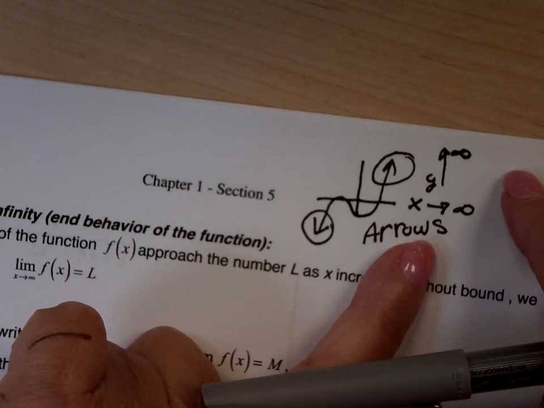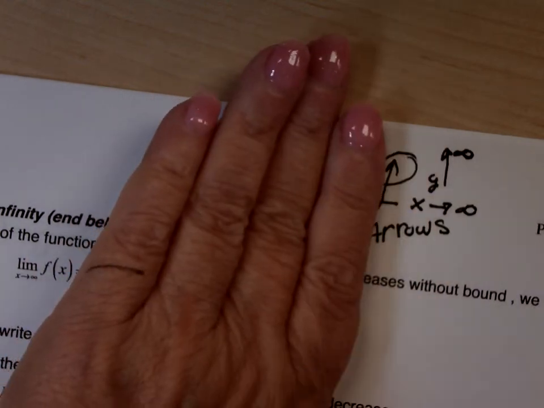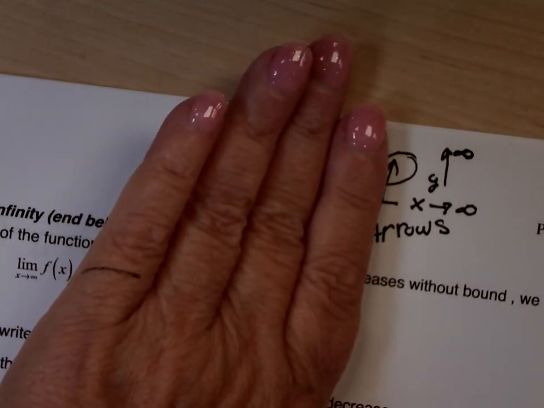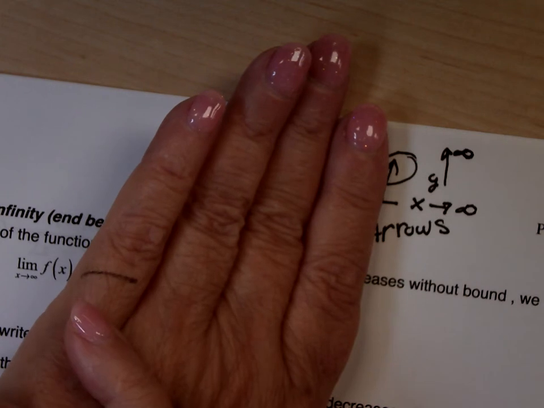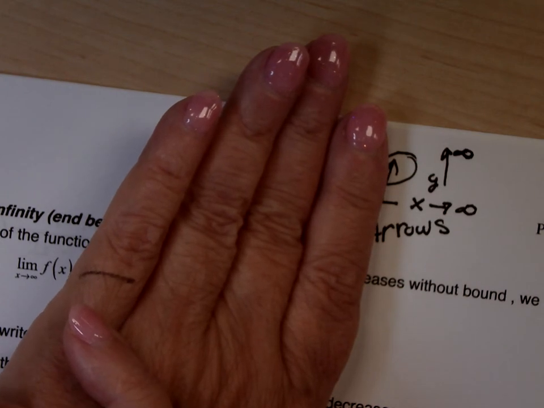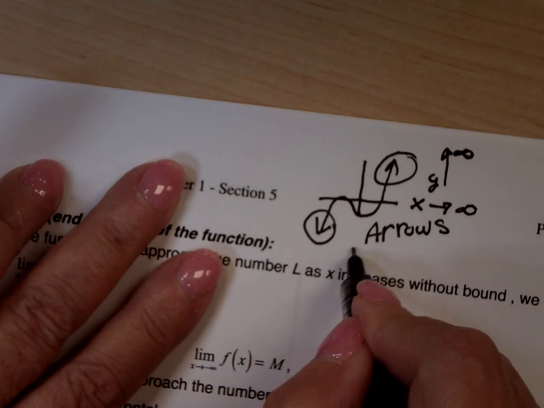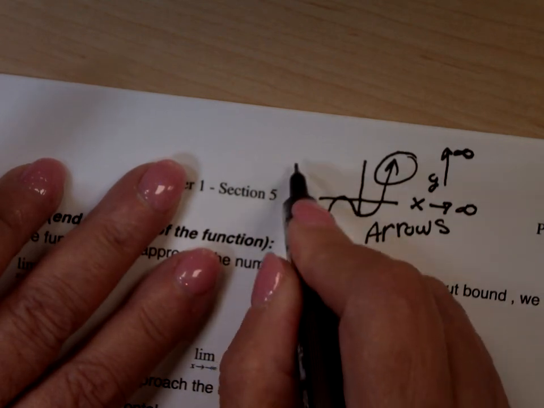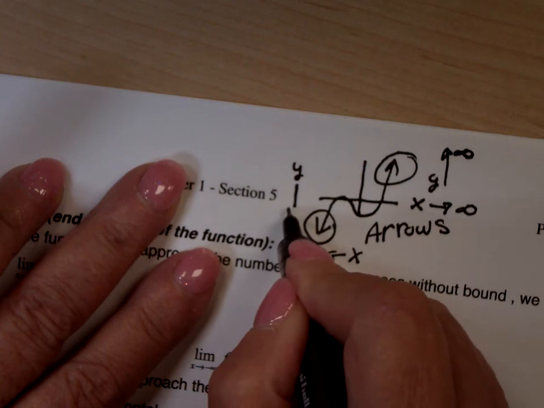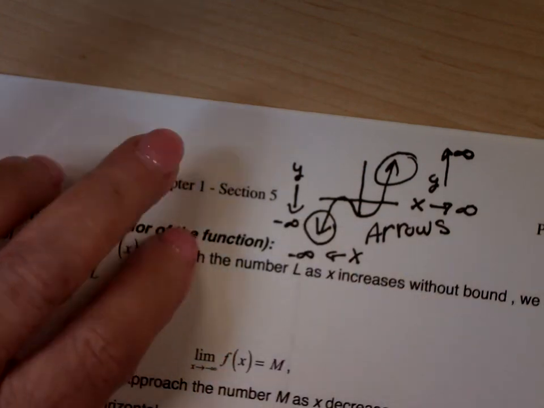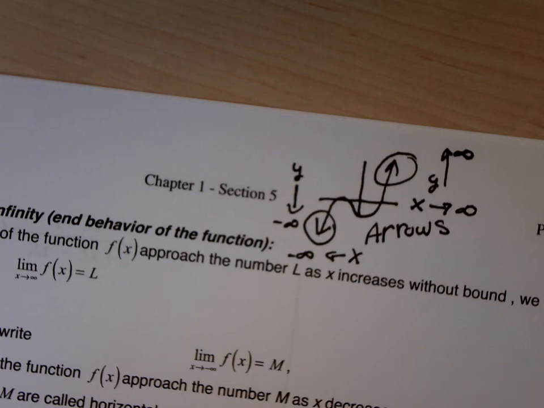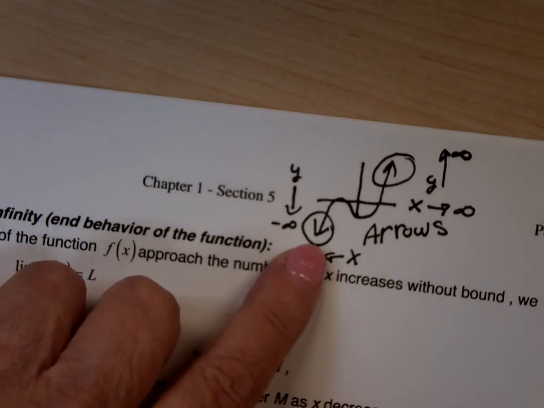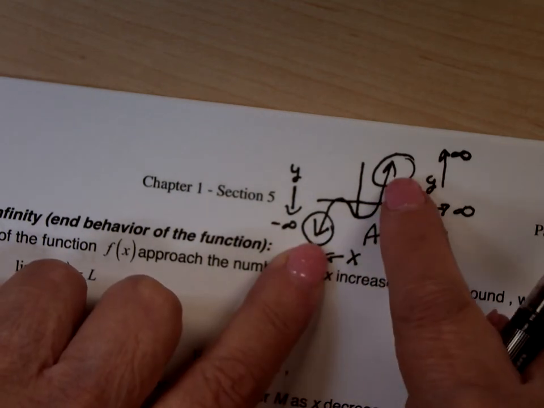And I'm only interested in, if I'm looking at infinity, what happens on the way out. What's in the middle doesn't make any difference. You can do all kinds of stuff in the middle. It's only the arrows. Here, as x goes to negative infinity, I notice that y is going down, so it's going to negative infinity. It's called end behavior. If you were in my class, we did top, top, bottom, bottom, bottom, top, top, bottom. So that says this is coming in from the bottom and going out through the top.